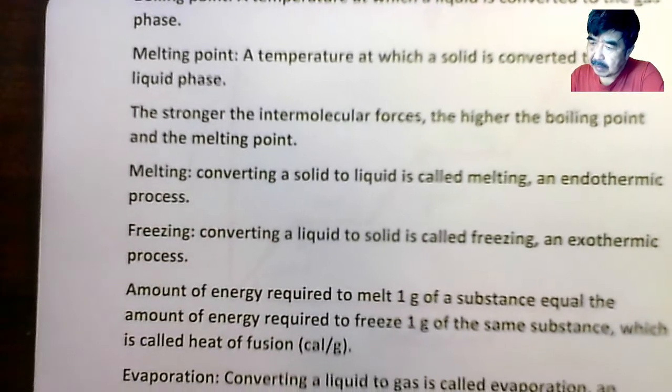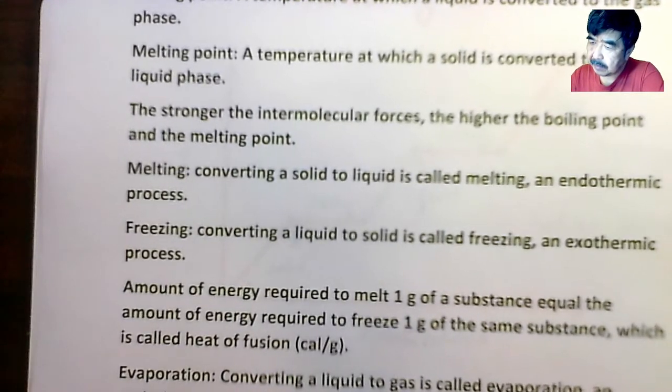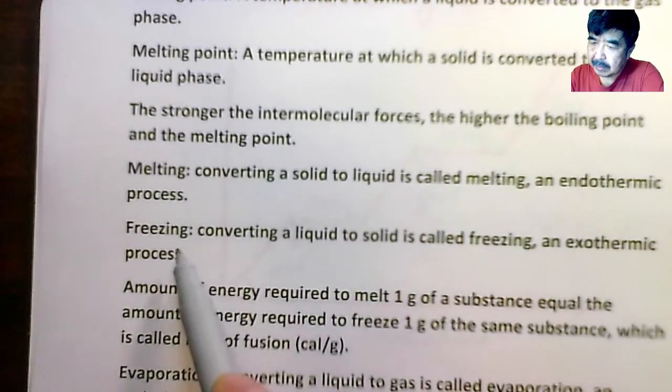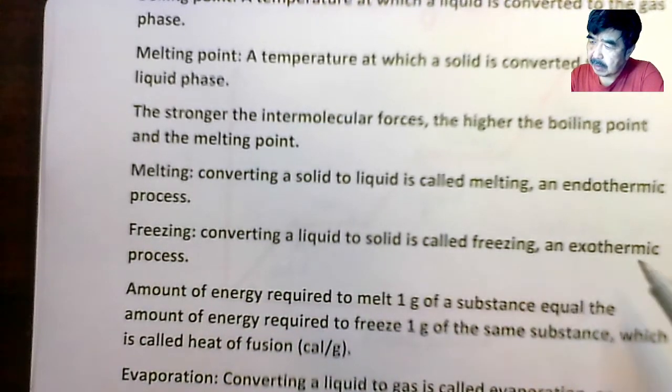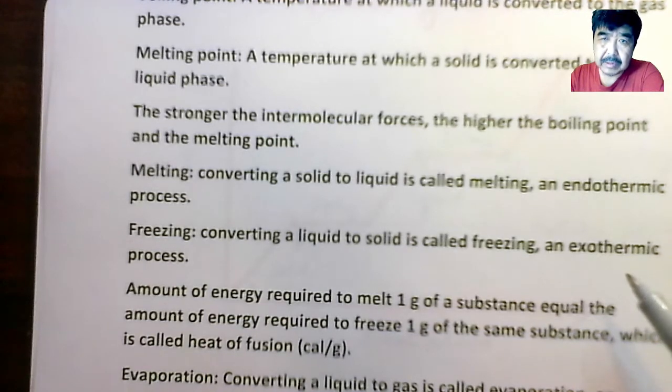Freezing is the opposite process of melting, converting a liquid to solid. This is an exothermic process. So this process actually releases heat. The enthalpy change is negative.